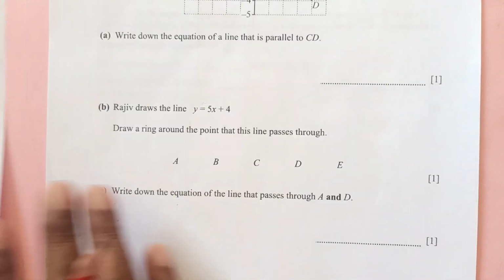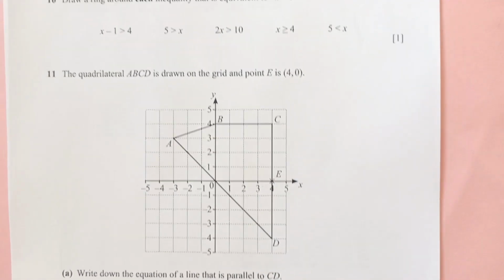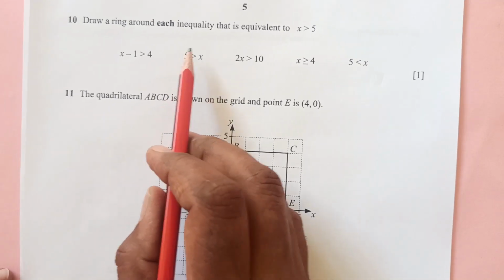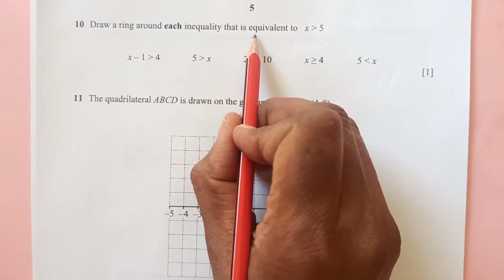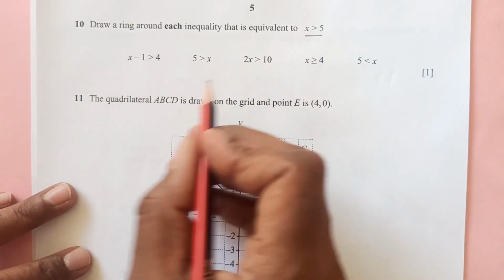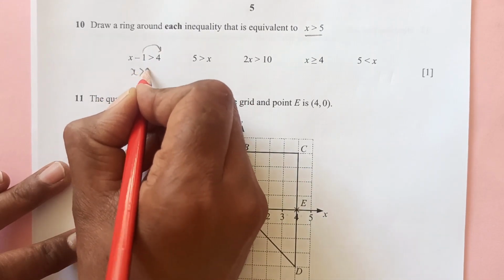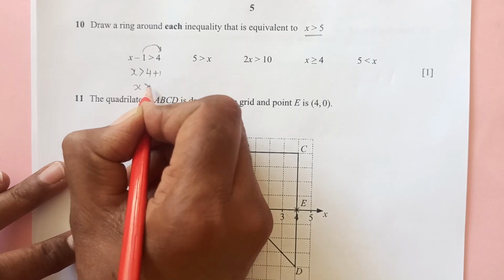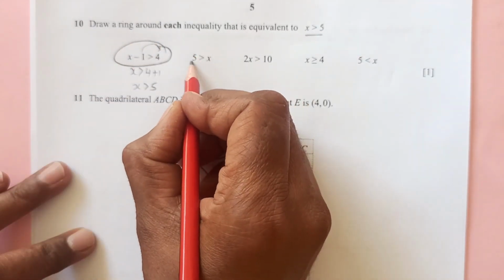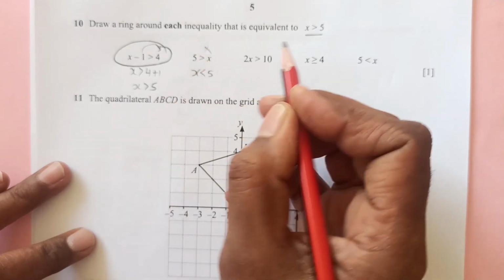So let's do the next question, number 10 here. Draw a ring around each inequality that is equivalent to x greater than 5. So let's see, we have to solve this one. Move 1 to the other side, so this becomes x greater than 4 plus 1, that is x greater than 5. So this is same as that, so we can circle that. This is 5 greater than x, and then x will become less than 5. So this is not the answer.